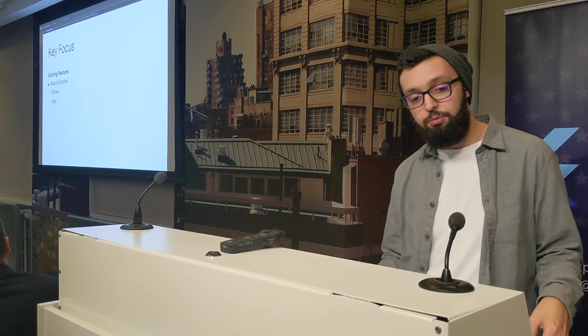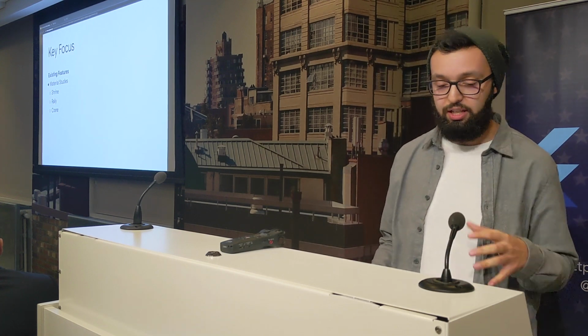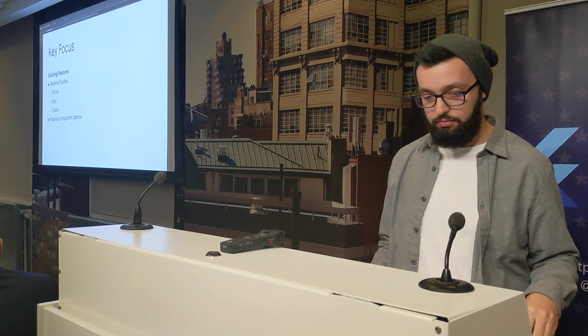So the key focus for this redesign and rebuild: keep the existing features of the gallery. What that meant was all the material studies, Shrine, Rally, and Crane. These are studies that the material design team came up with 2 years ago as a way to showcase material theming and how customizable and flexible material is, and we wanted to keep those in the gallery.